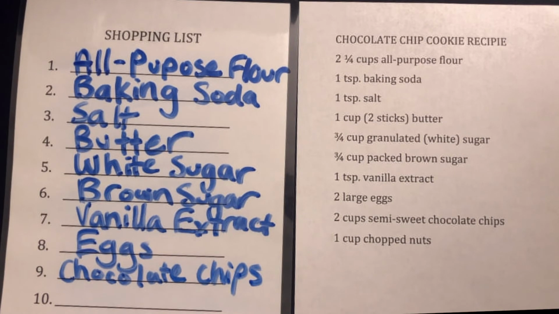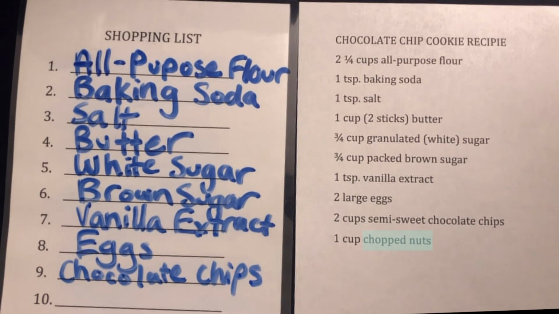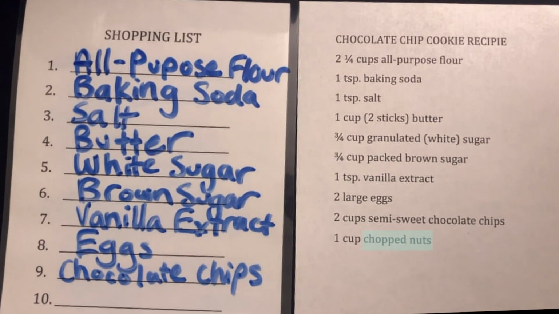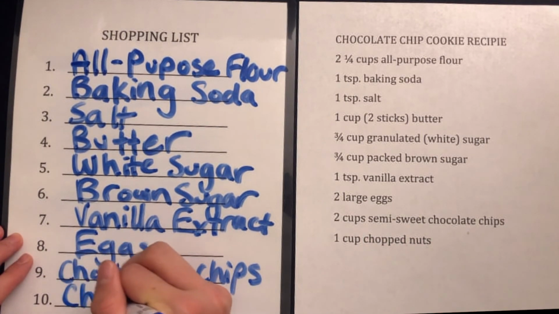What's the last ingredient I need? If you said chopped nuts, you're right.